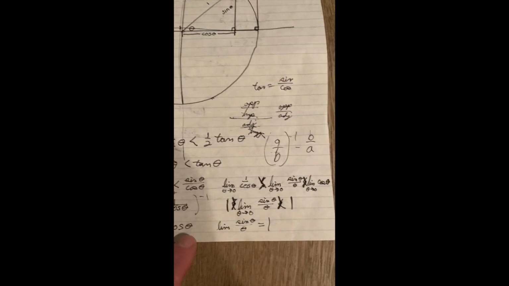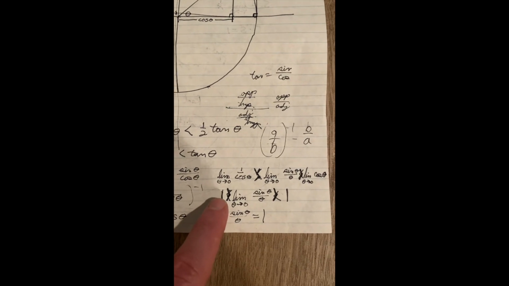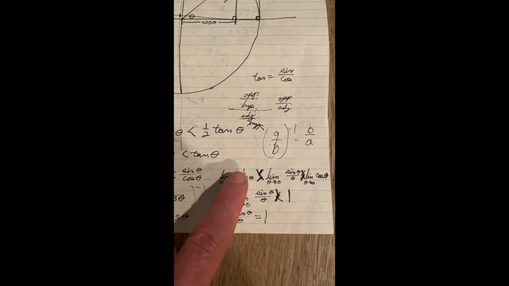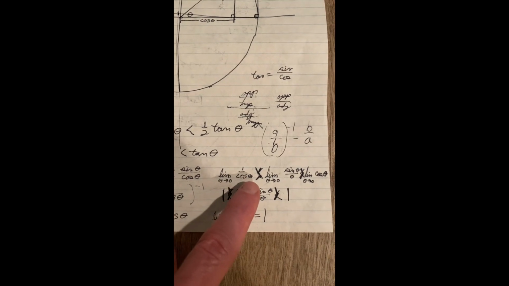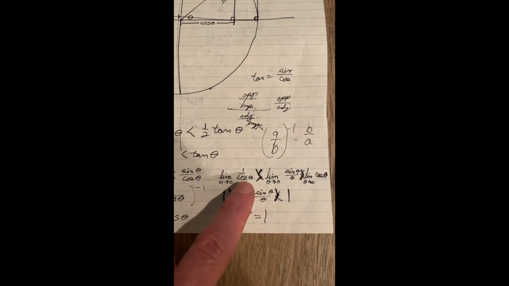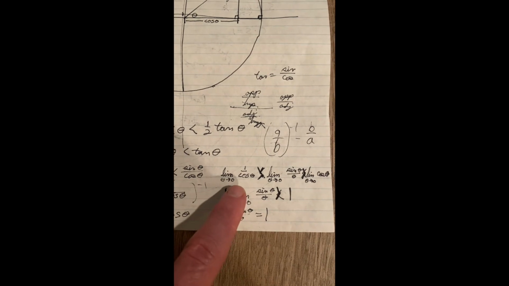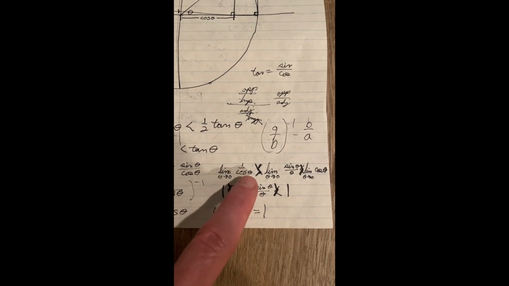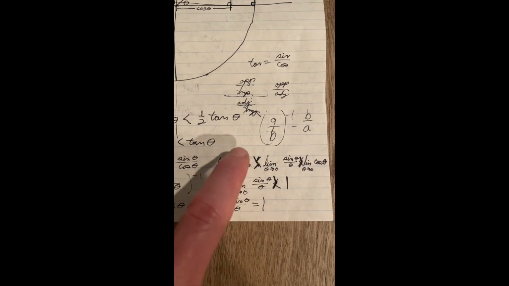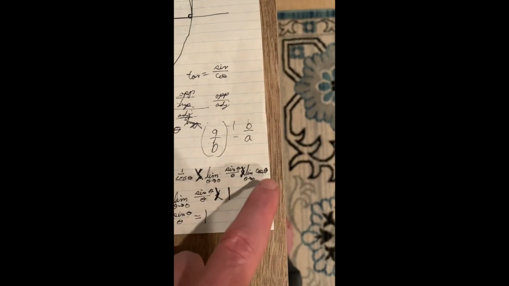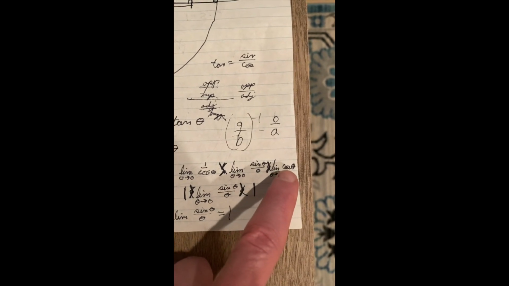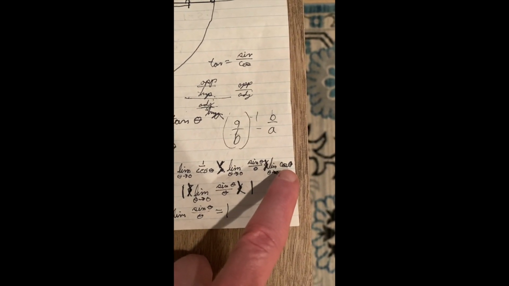Now we're going to apply limits. As theta approaches 0, we have cosine theta, and the cosine of 0 is 1. So this is equal to 1. Similarly, on the other side, as theta approaches 0, 1 over the cosine of 0 is 1.